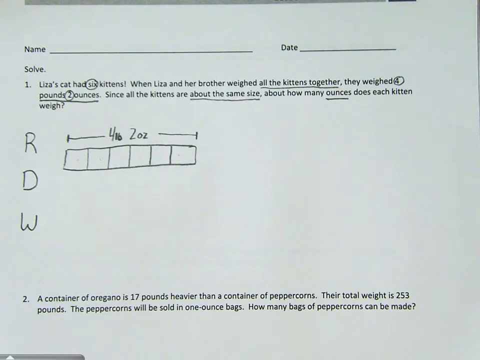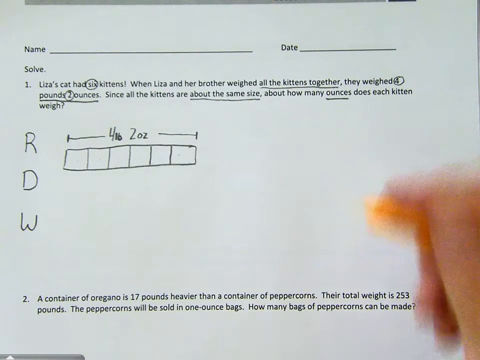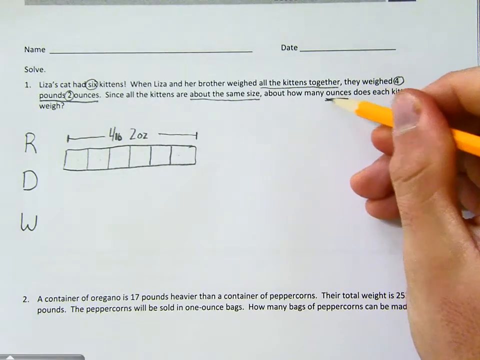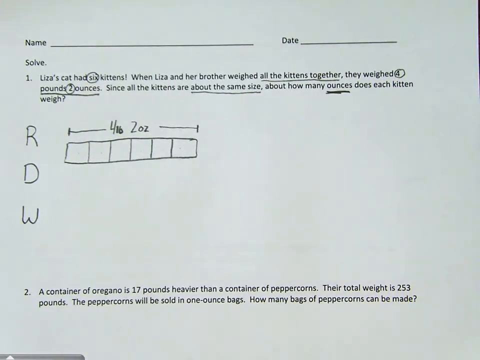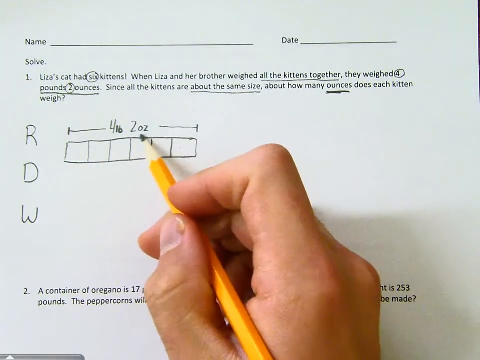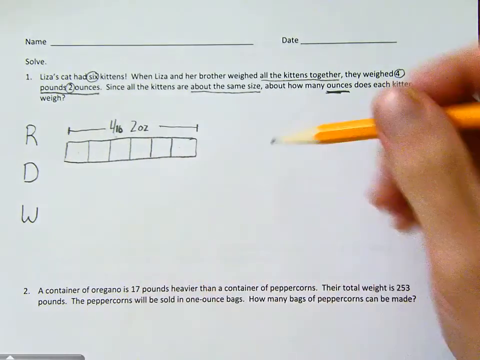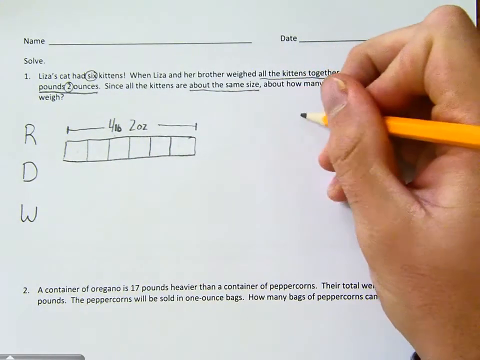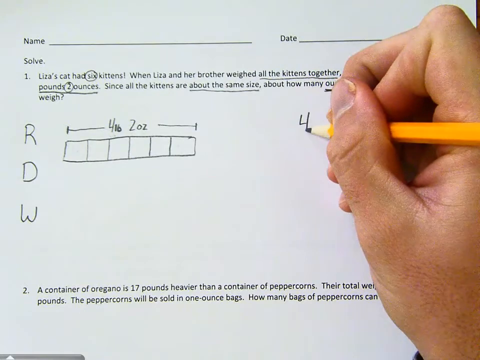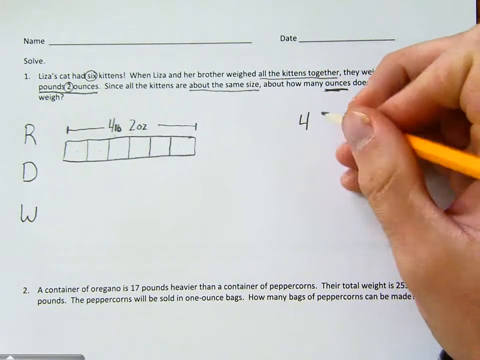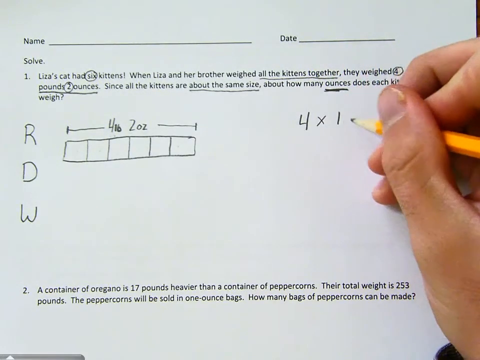All right, so if I want to know how many ounces each of the kittens weigh, what I'm going to want to do is convert everything into ounces. So I already know I have 2 ounces. I just need to turn this 4 pounds into ounces. So I have 4 times 1 pound.